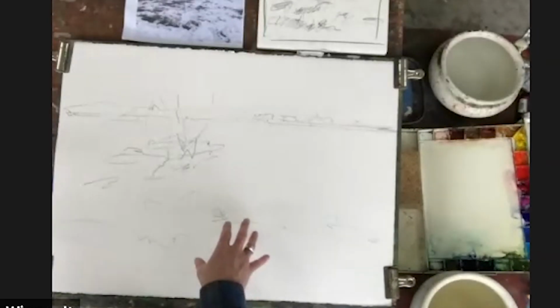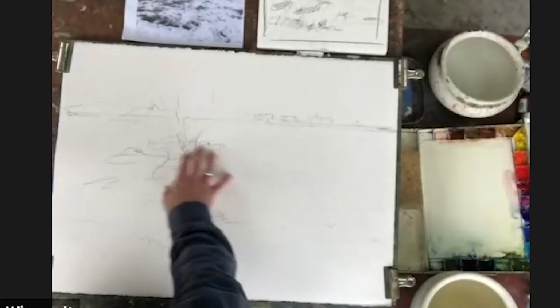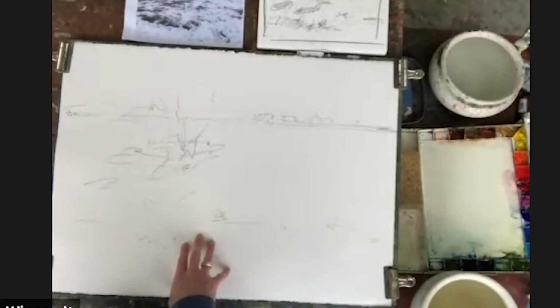So we're going to actually start on this one in the snow. We're going to put some washes of color down in the snow.